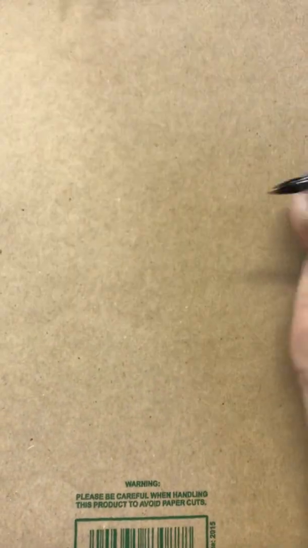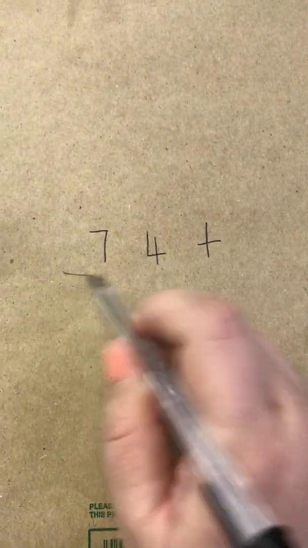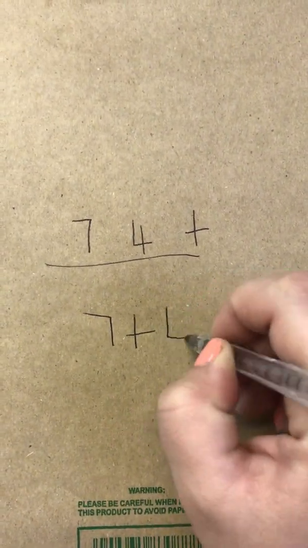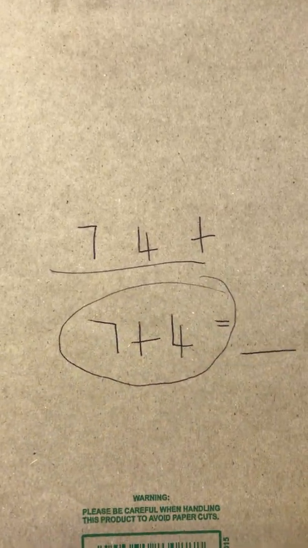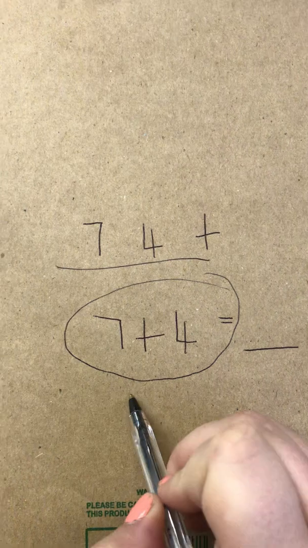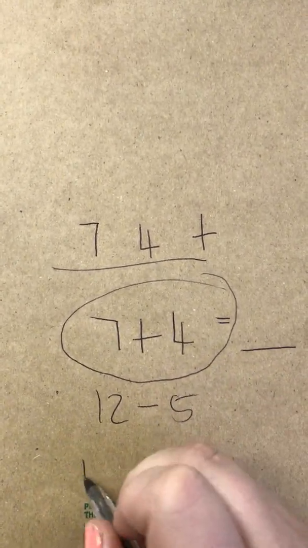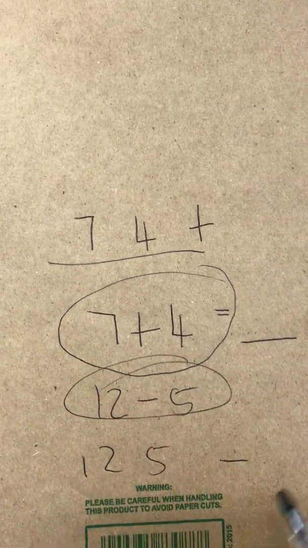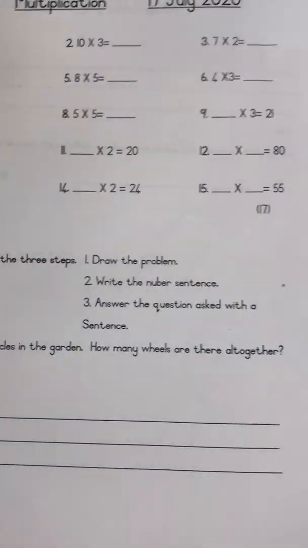There was one child that, if it was 7 plus 4, wrote it like this. Since when do we write our sums like this, grade 2? 7 plus 4 equals whatever. This is my number sentence. Something, operation, something. 12 minus 5. Not 12, 5 and a minus. No, like this. This is the way we've been doing it since the beginning of the year, and that is the way that I want it done now.